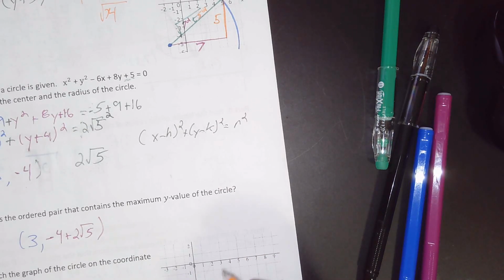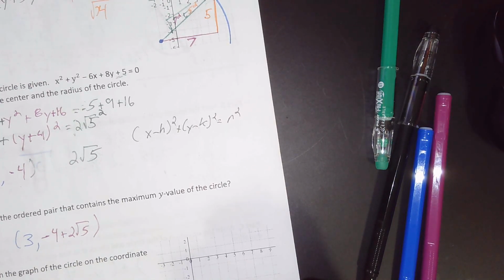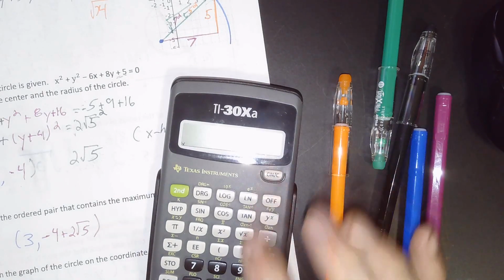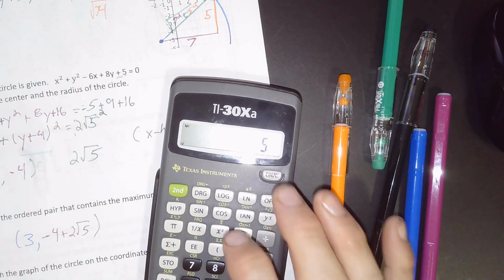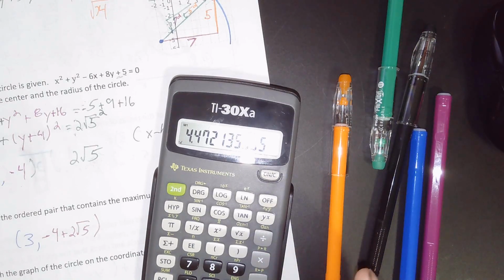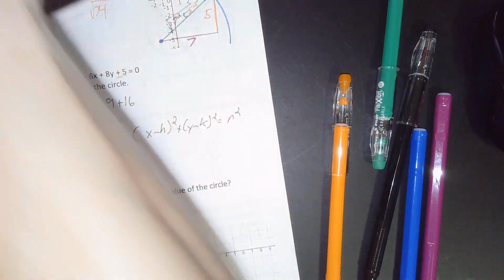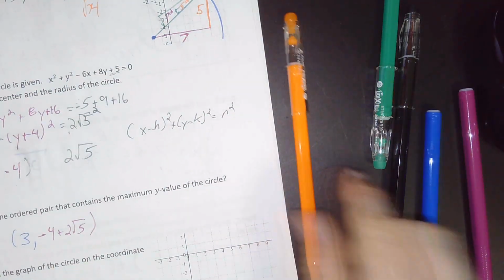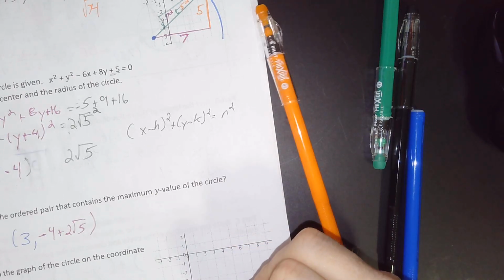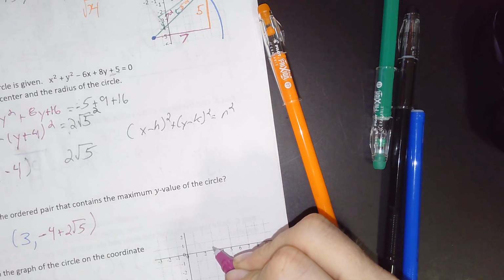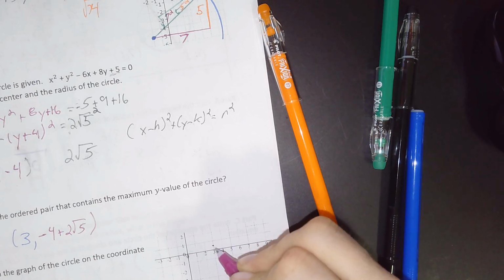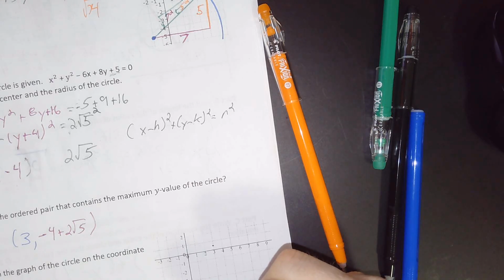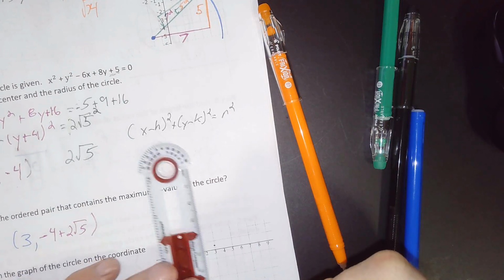My range is going to be plus or minus, like I said, 2 square root of 5 times 2, which is just under 4.5. So that's like 4 up, right there, and then like 4 down, right there.